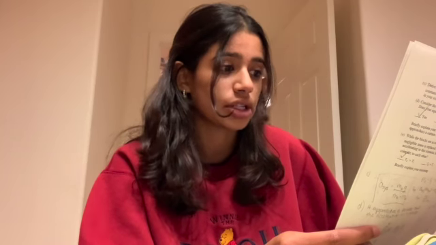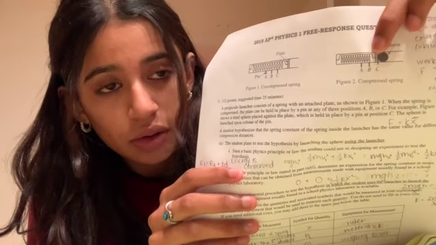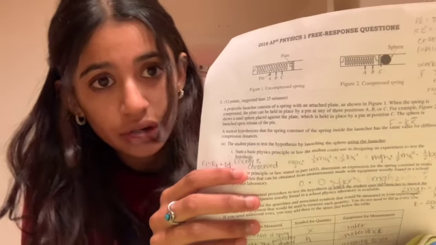For example, figure 2 shows a steel sphere placed against the plate, which is held in place by a pin at position C. The sphere is launched upon release of the pin. So in figure 2, we can see that the pin is holding the plate at position C, and the sphere is being launched once it is released. So that's the diagram and the problem.